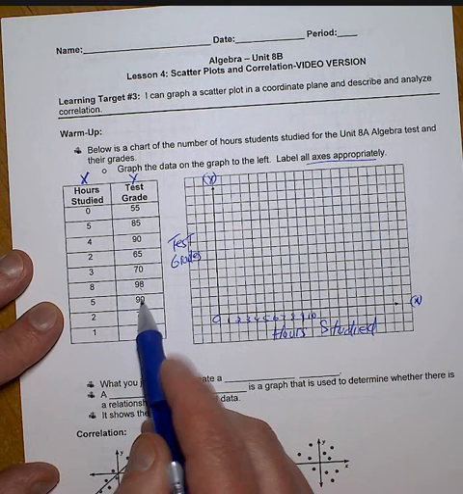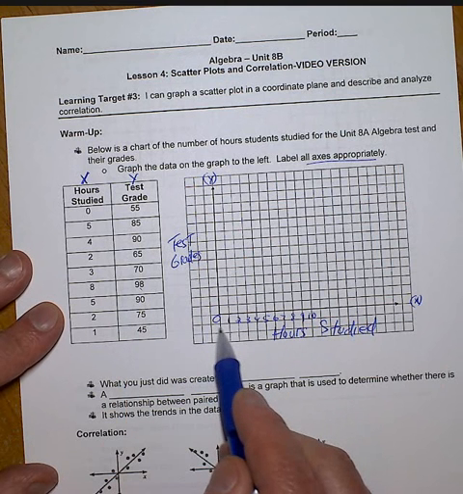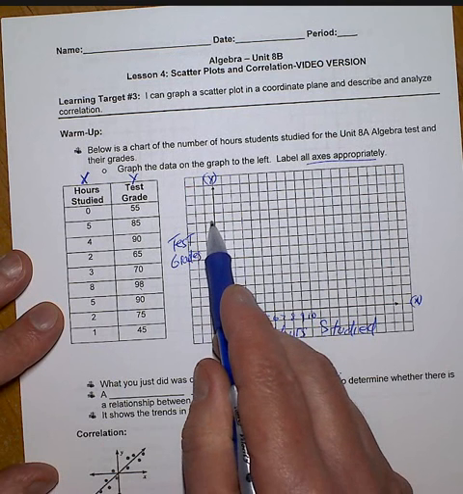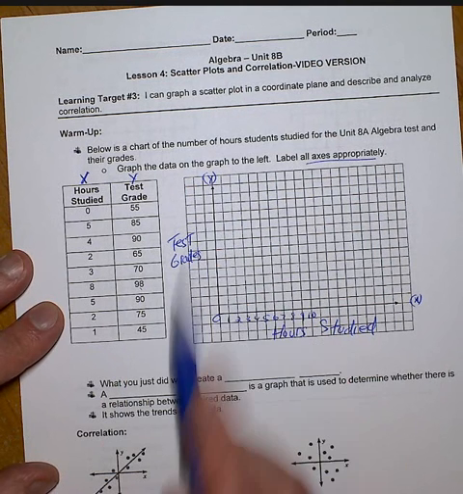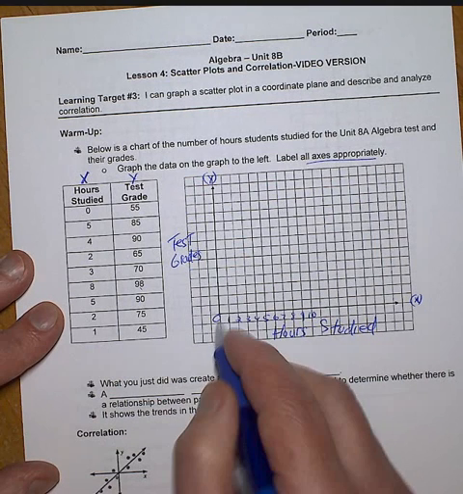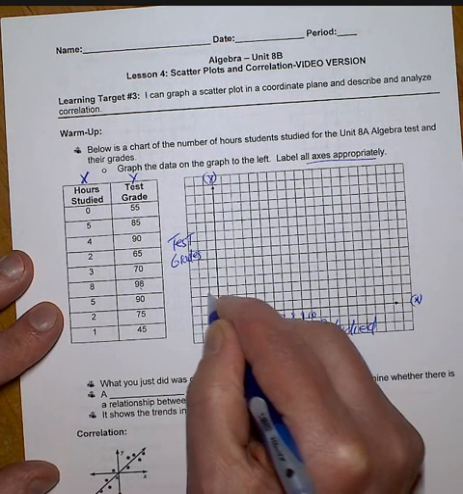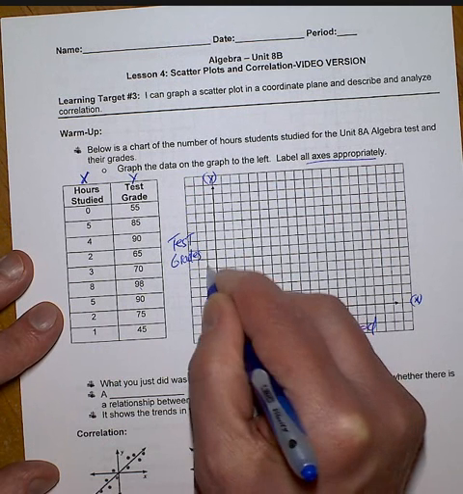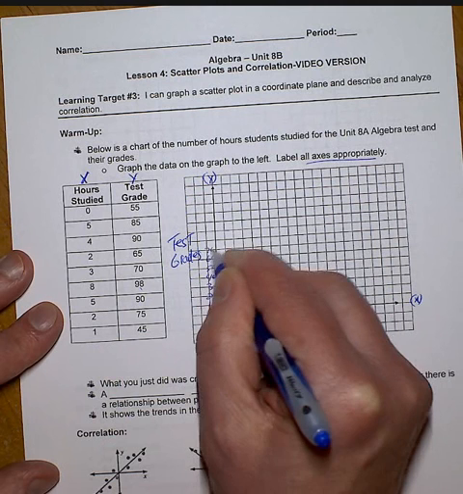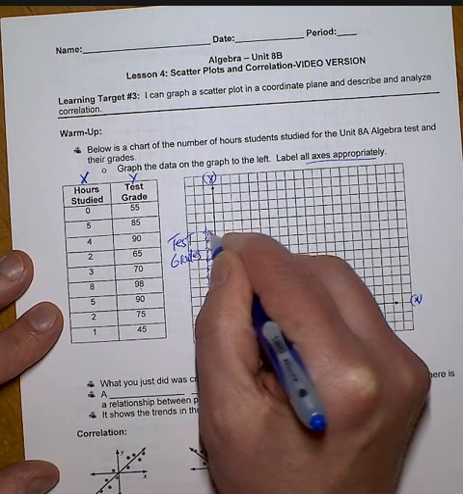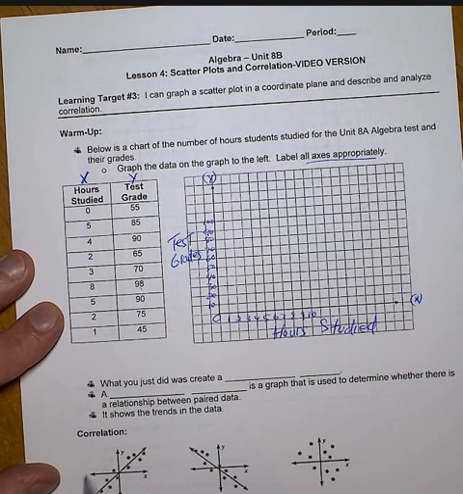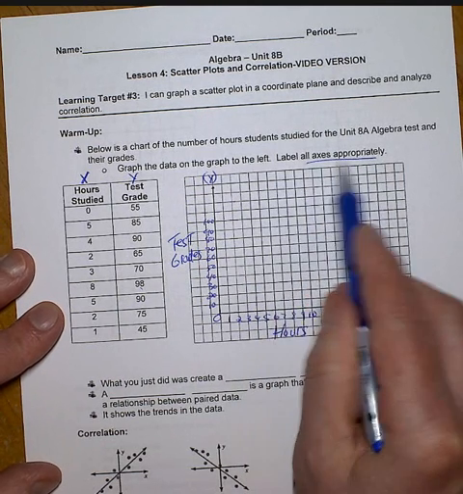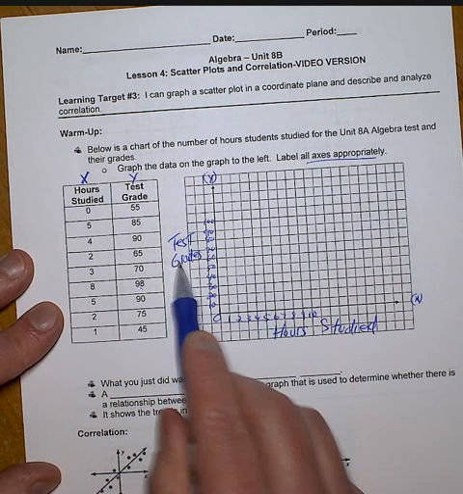So what could I do? Could I do 5s? 5, 10, 15, 20, 25, 30, 35, 40, 45, 50, 55, 60, 65, 70, 75. Still can't fit it on it. Let's go by 10s. So this is going to be 10, 20, 30, 40, 50, 60, 70, 80, 90, 100. So that's what we're talking about when we say label all axes appropriately, with the name and the numbers.